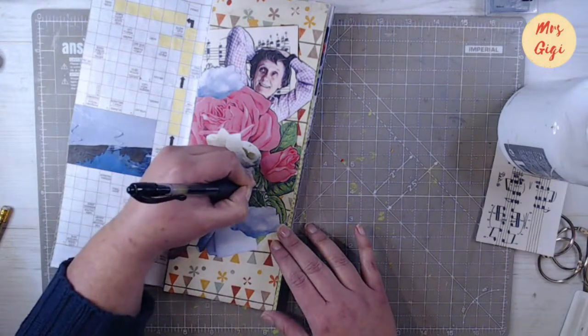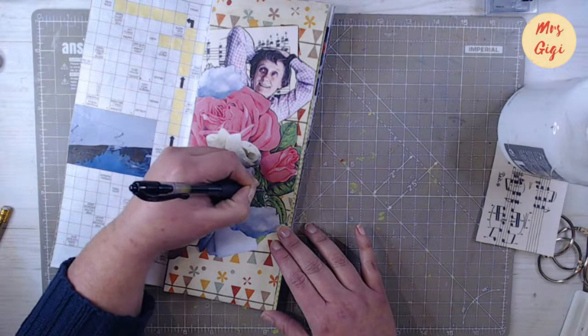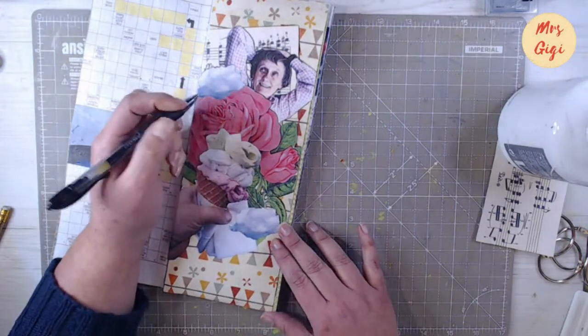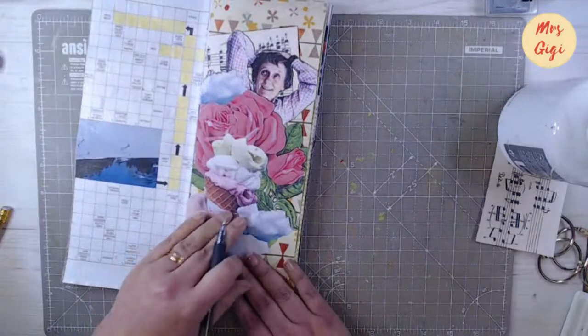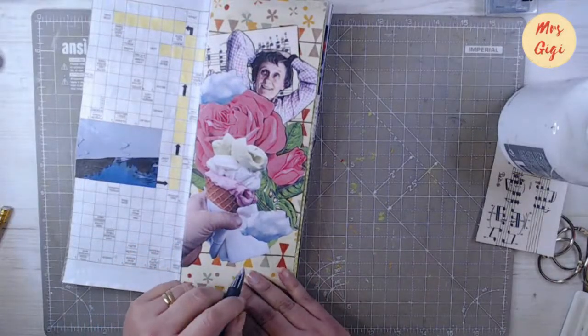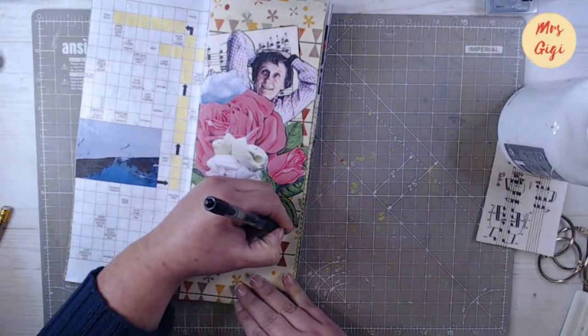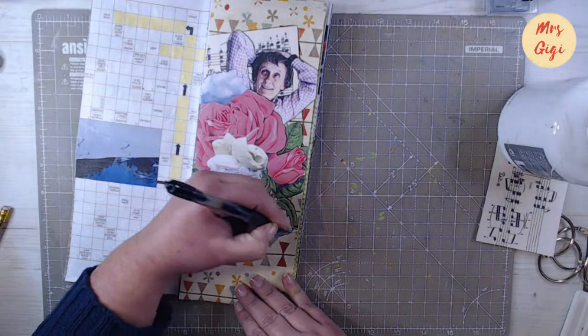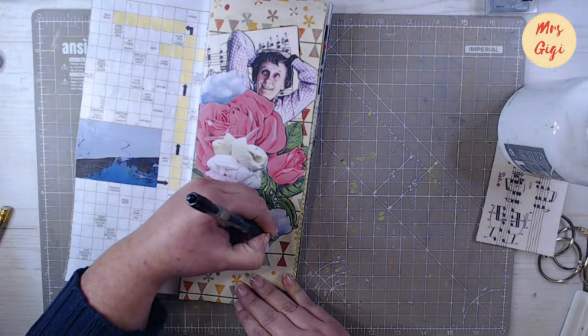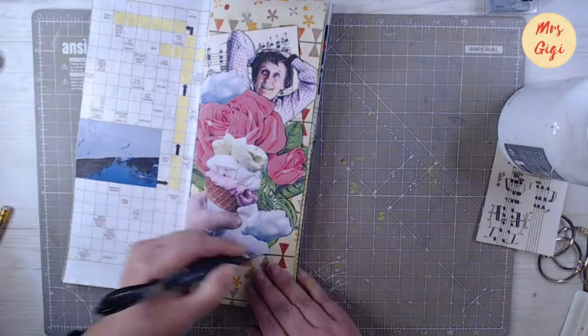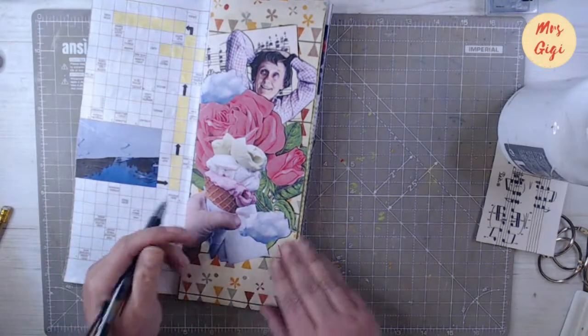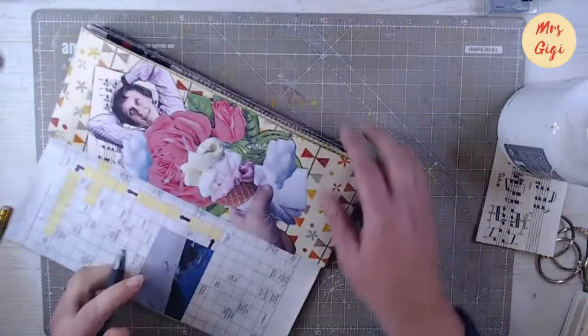I hope that you have a lovely start to your day and hopefully something creative. There is always something, at least in my mind, that I want to do. So it's kind of like a never-ending story.